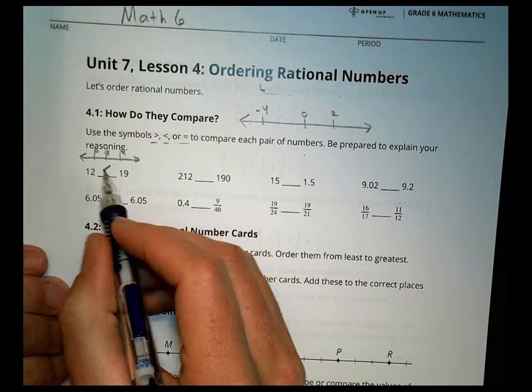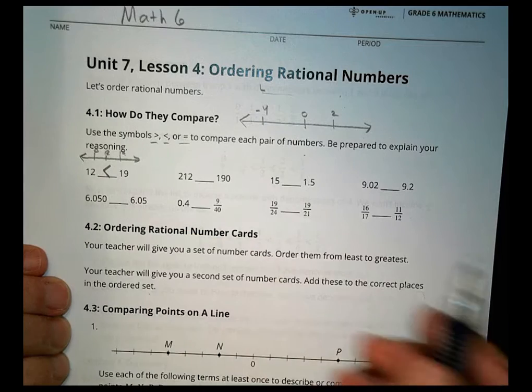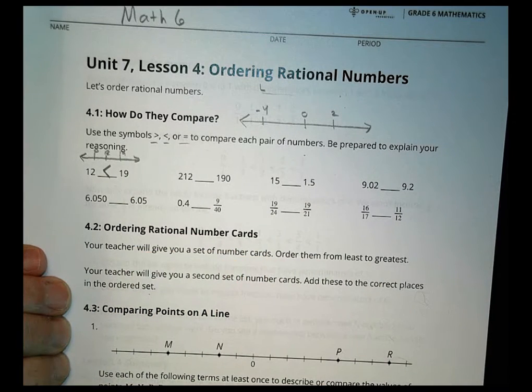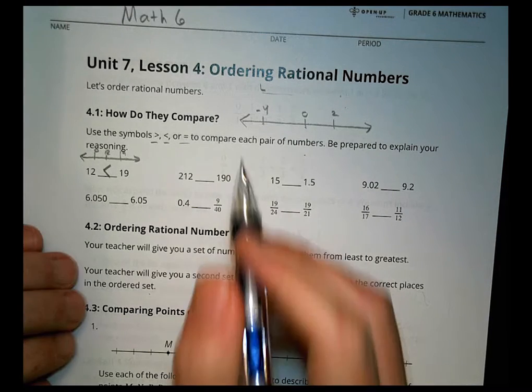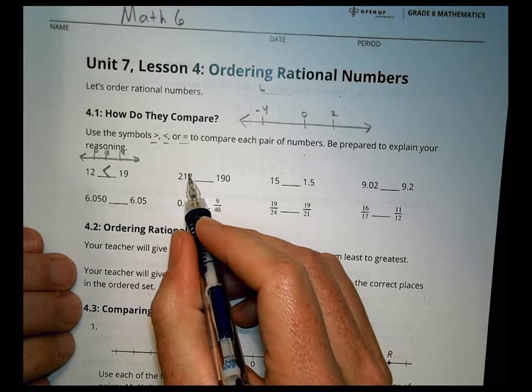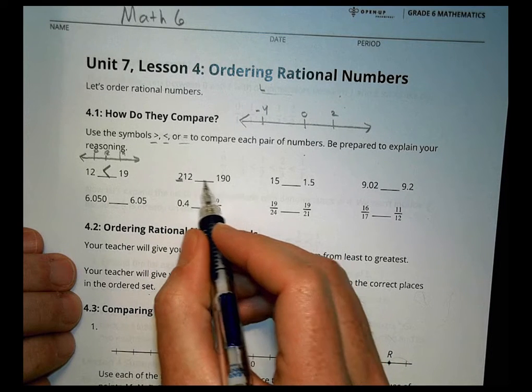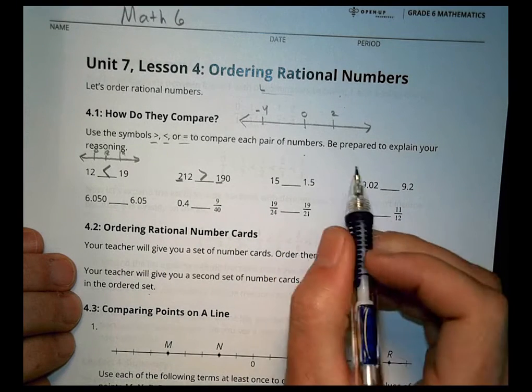It's pretty straightforward when you're looking at positive numbers that you're used to, positive rational numbers, no problem. It's when you start dealing with decimals and fractions that it might get a little more complicated, and that's okay. Just think through where those numbers would be located on a number line. So for the next one here, we have 212 compared to 190, and I know that 200 is definitely going to be a greater number than 100, so we could write it like so.